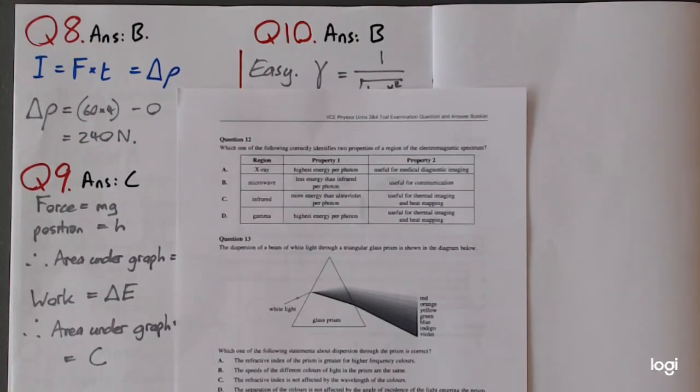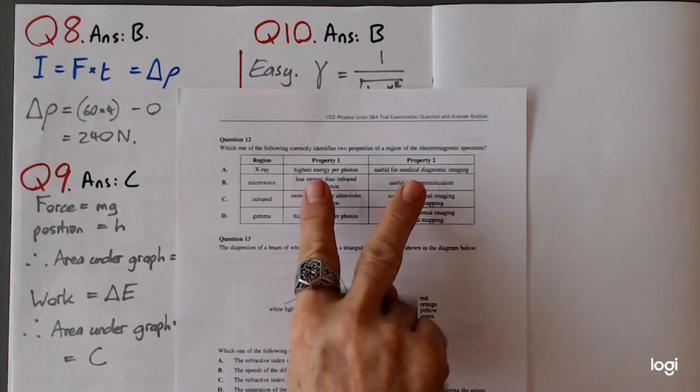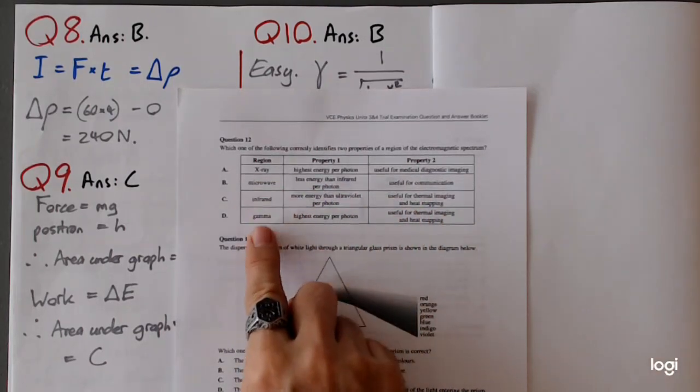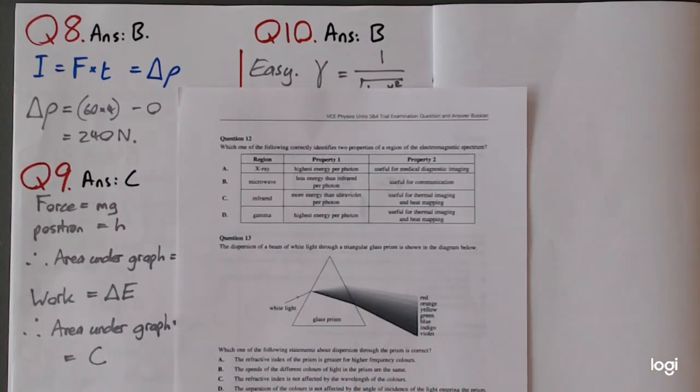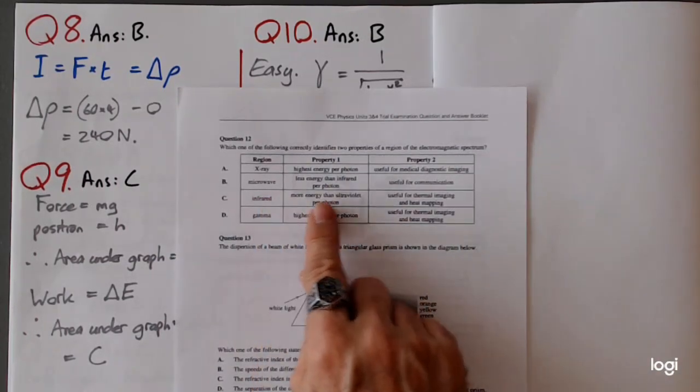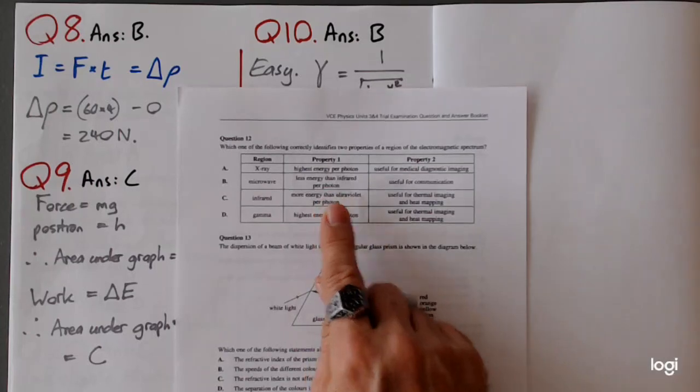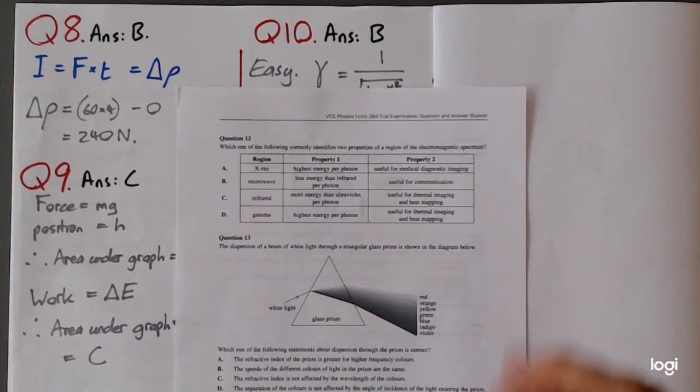Question 12, this is a straight content question. You either know the answer or you don't know the answer. The answer is B here. You just needed to find two properties about these particular types of electromagnetic radiation that were both true. Excuse me. And yeah, microwaves have less energy than infrared and they're useful for communication. So that was the one that was correct. So you either knew that one or you don't.